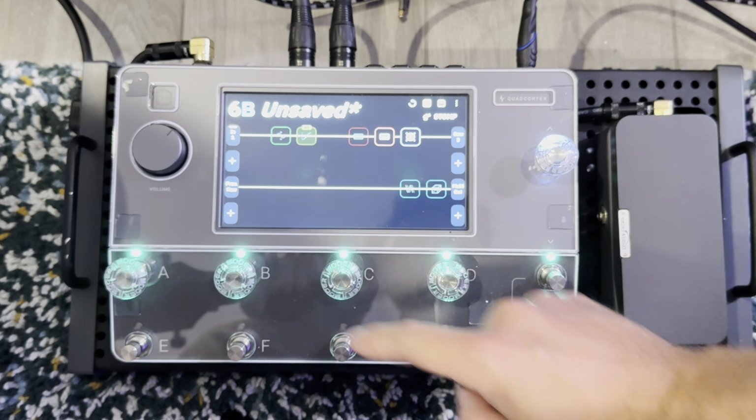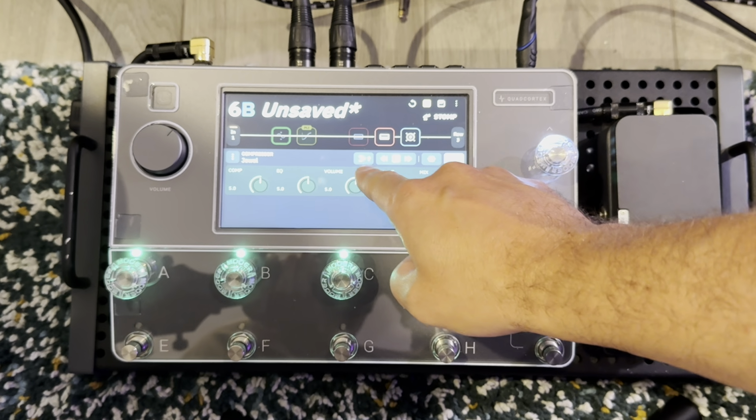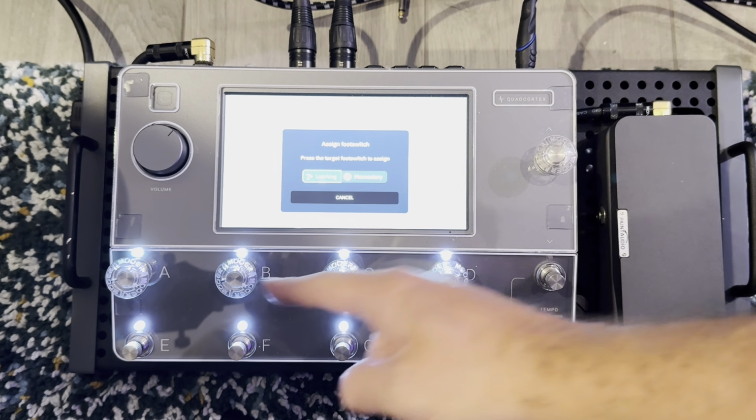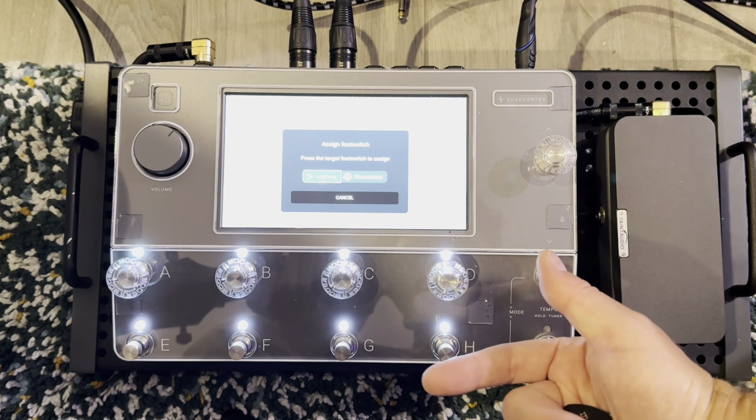And to do that, you'll go ahead and click on it, and you see that little button right there where it shows a foot switch. Click on that, and now it's asking you which button do you want to assign that pedal to.